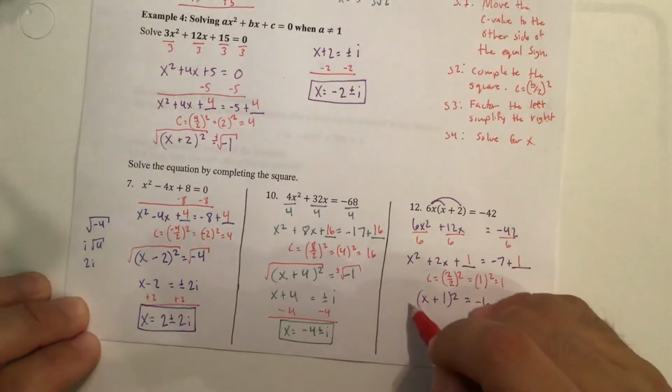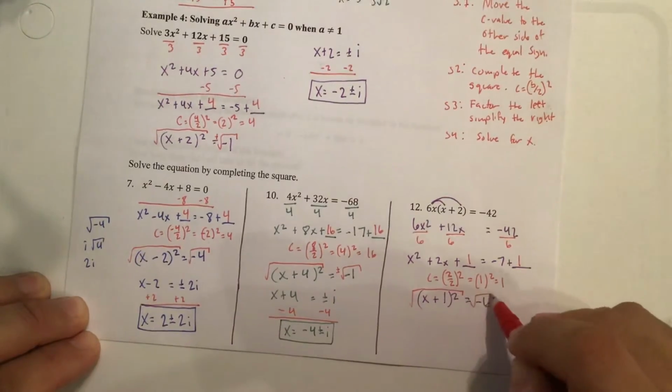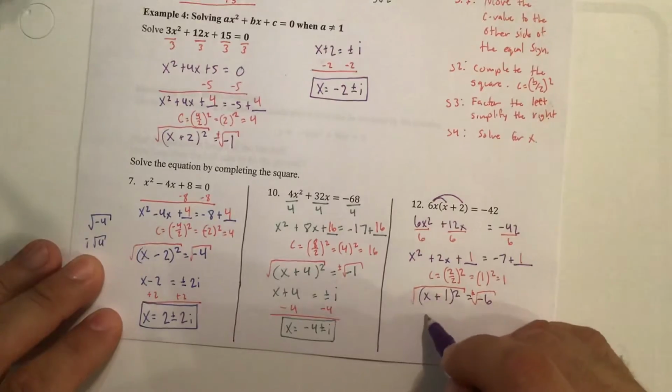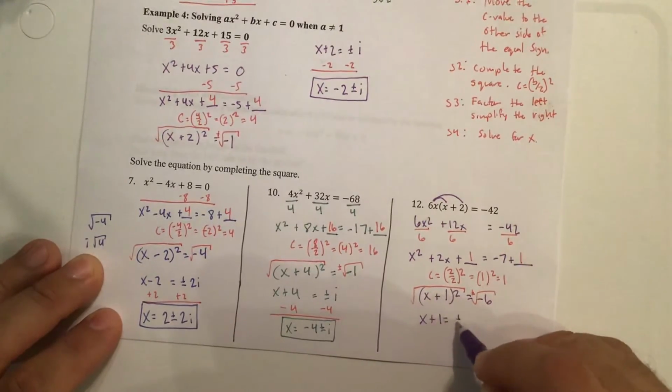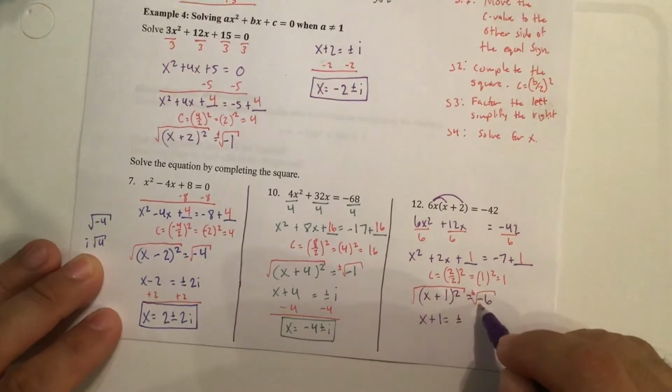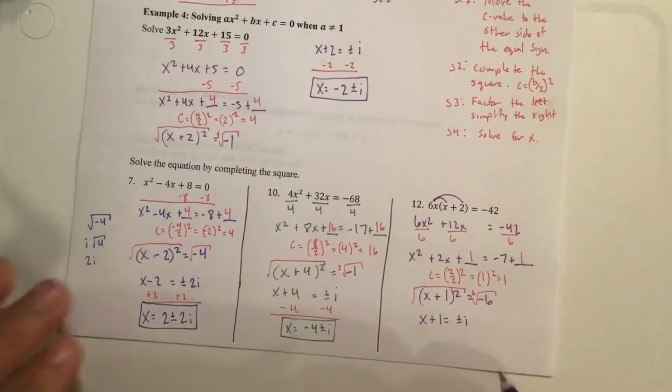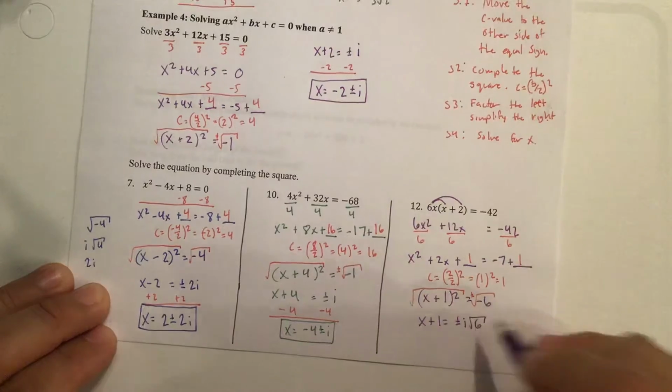So to get rid of the square, we square root it, and we put plus or minus. So square root and square root cancel out. x plus 1 equals plus or minus. We have a negative sign. Make it a positive, bring an i on the outside. 6 cannot actually be simplified as a radical, so we're going to leave it as the square root of 6.